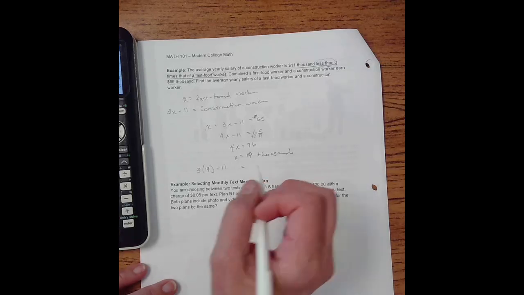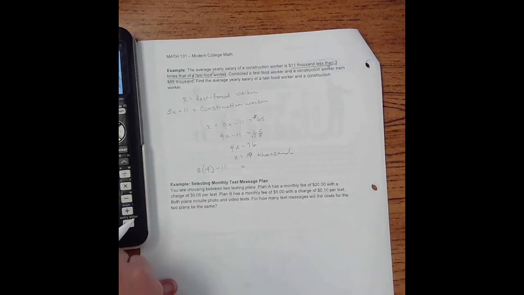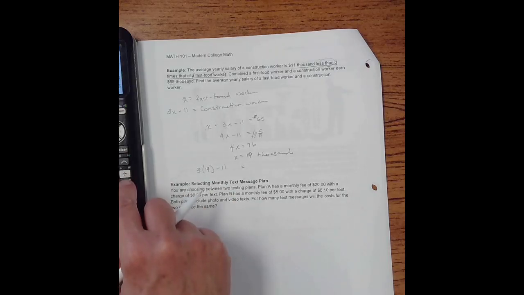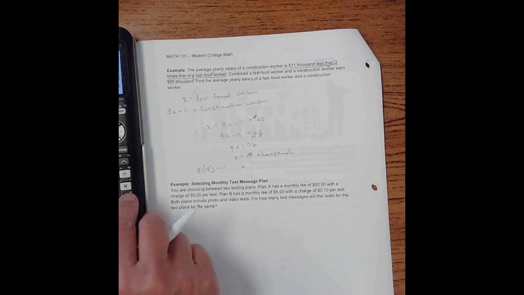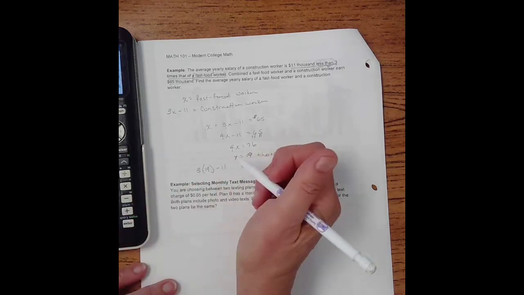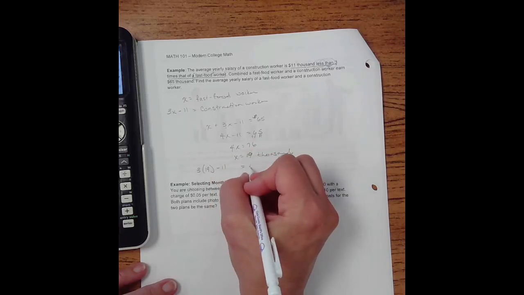Let me look: 3 times 19 minus 11 is 46. So my other worker is going to be 46,000.